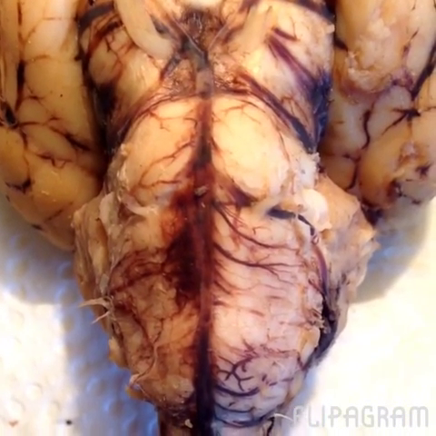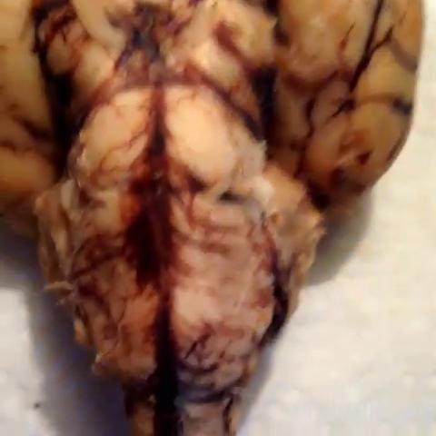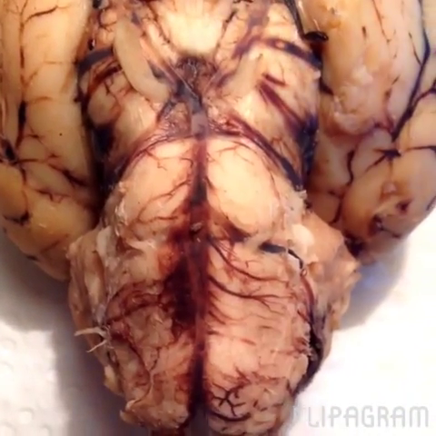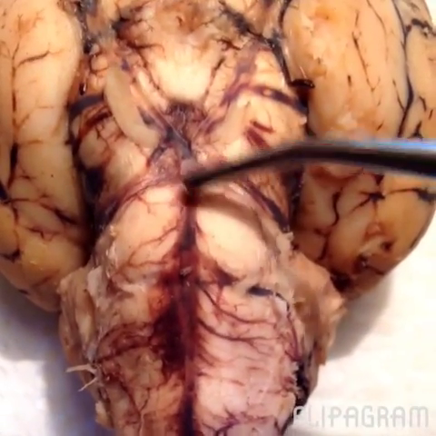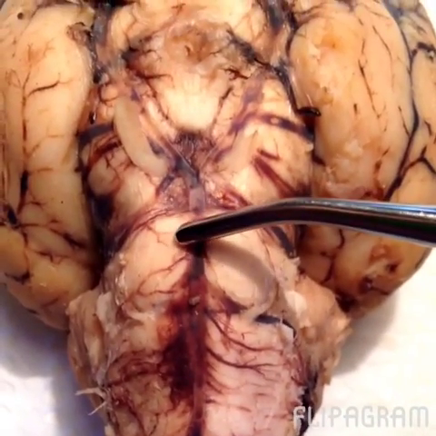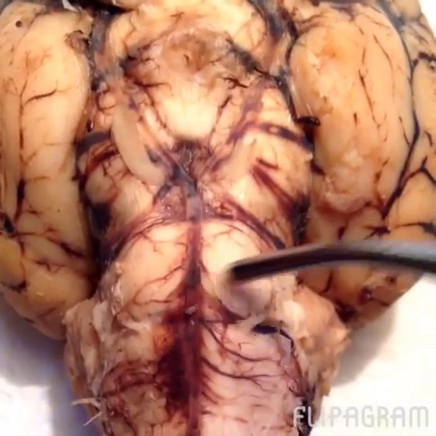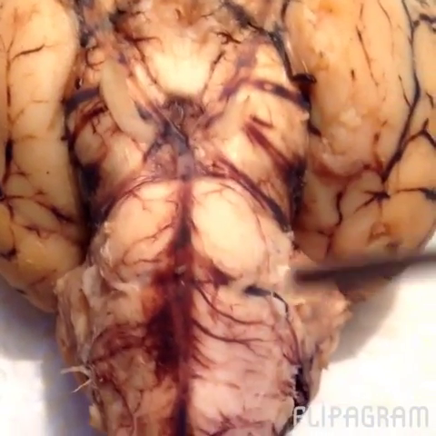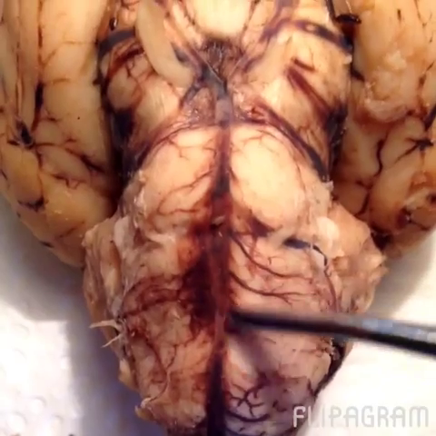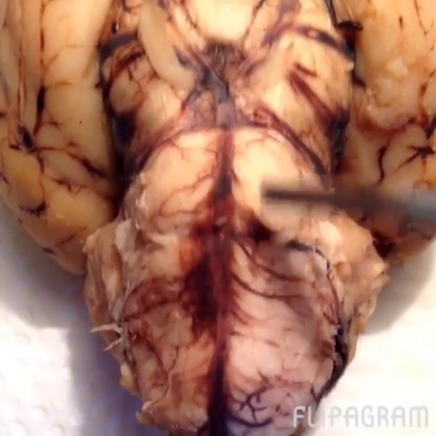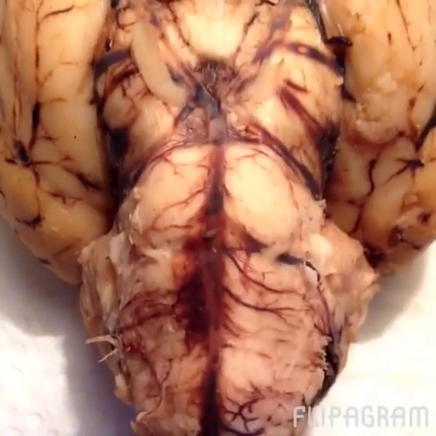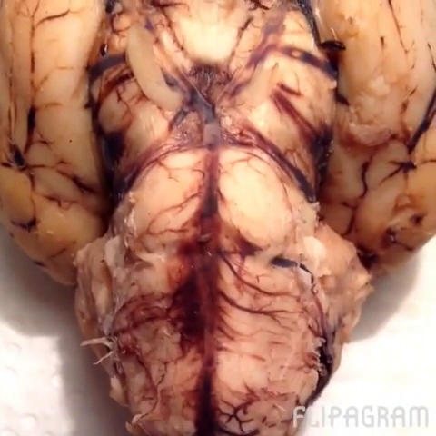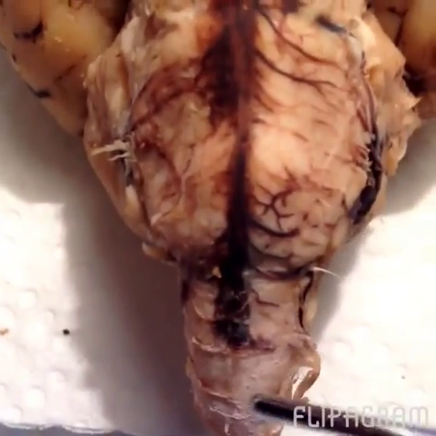Alright, we're looking at the inferior view of the sheep brain. We're going to go over two parts of the brainstem. This area here is the brainstem. And here we can find the pons. And then just below that, we find the medulla oblongata. Pons, medulla oblongata. And the medulla oblongata goes to the spinal cord, which is this area right here.